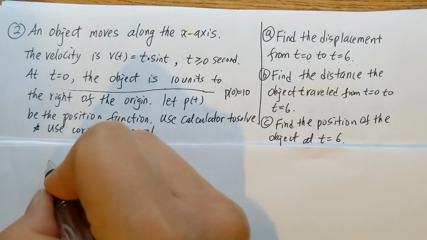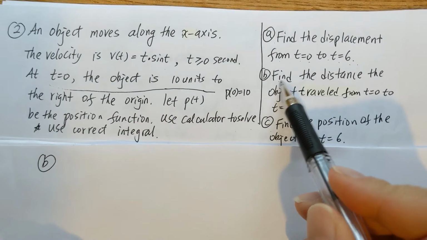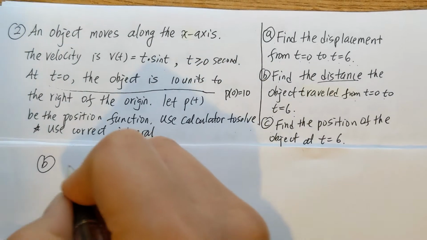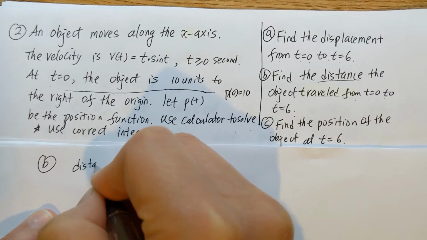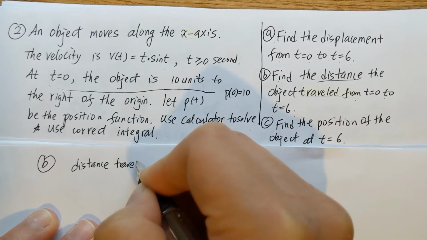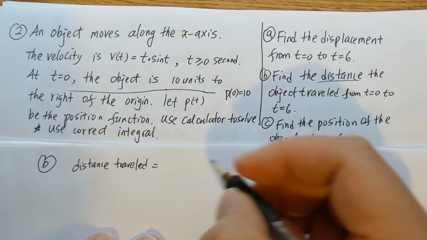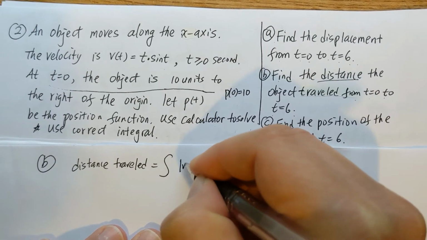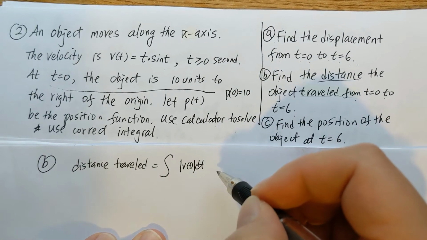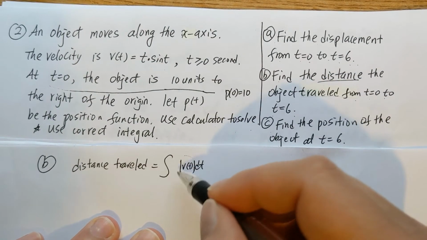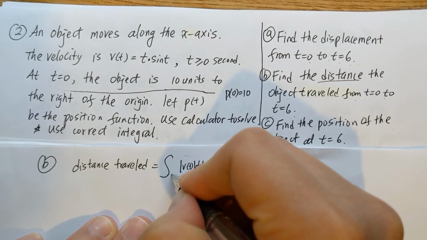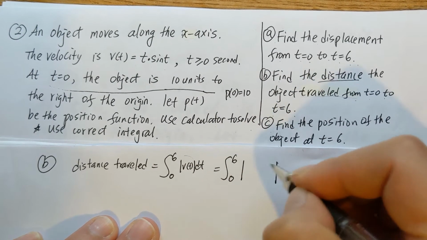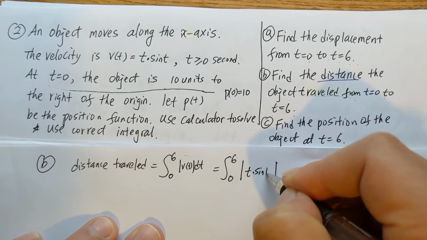Now let's take a look at part B. Part B is to find the distance the object traveled from t equals 0 to t equals 6. So distance traveled. So we're going to do integral. We have to use the speed function, so therefore absolute value of v of t dt. Speed times time equal to distance. So we have to use the speed function. The time traveled is from 0 to 6. So now we're going to get 0 to 6, absolute value of t times sine t dt.